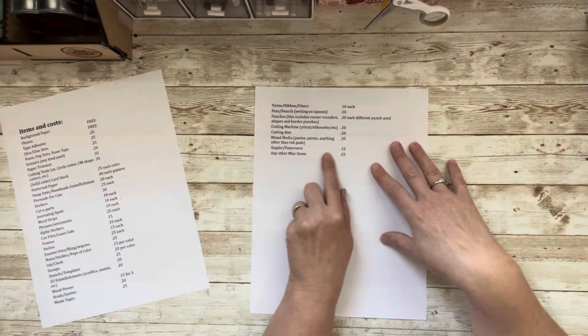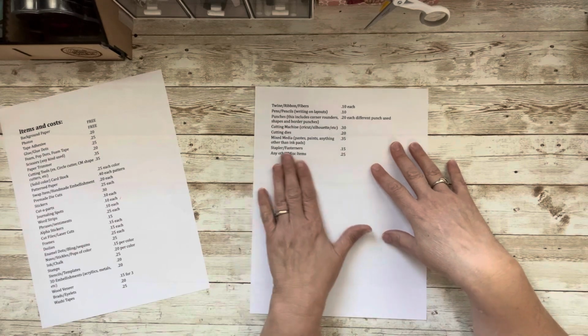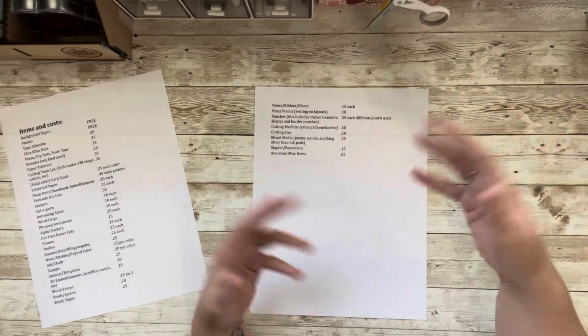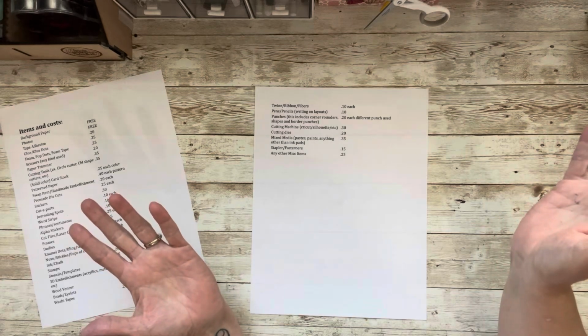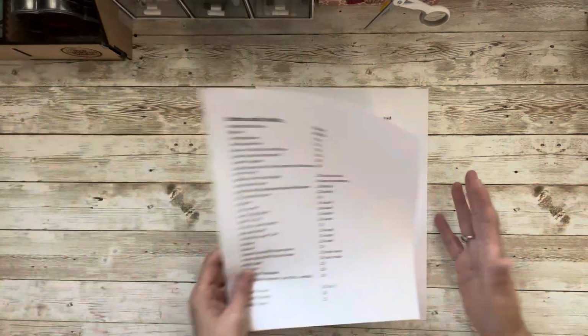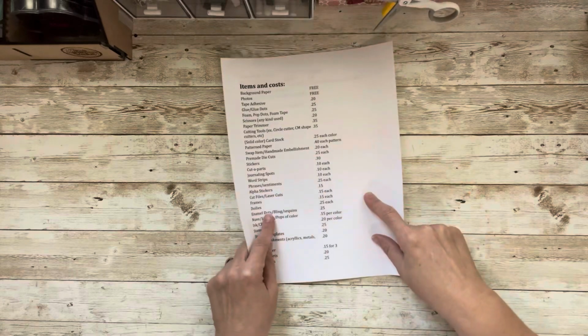Okay, staplers and fasteners are 15 cents, and any other miscellaneous items that we can't think of is 25 cents. Okay, so there's the list, and $2.50, that's your budget.